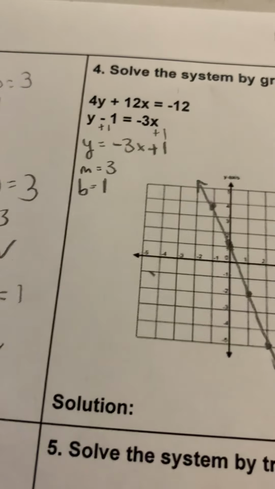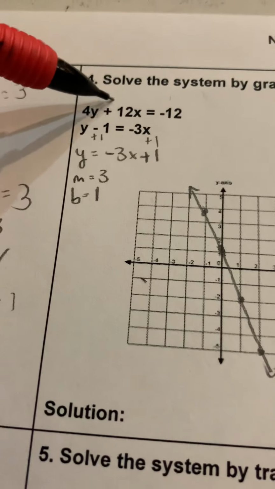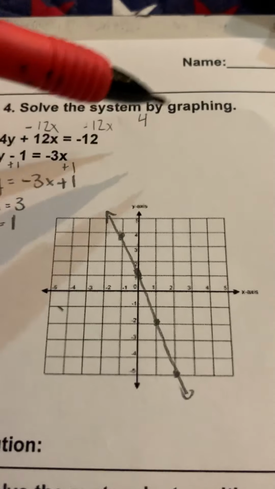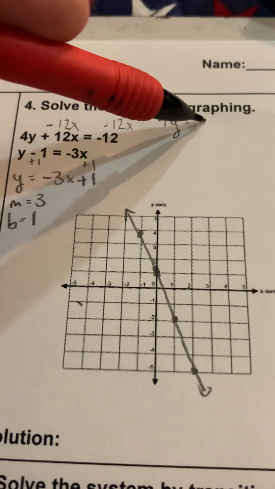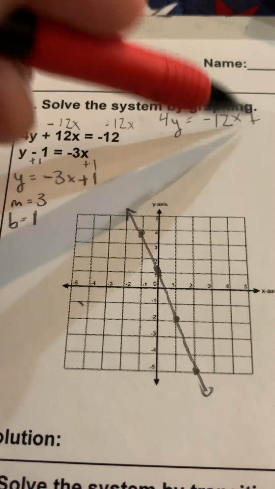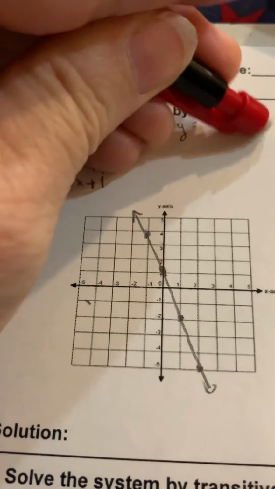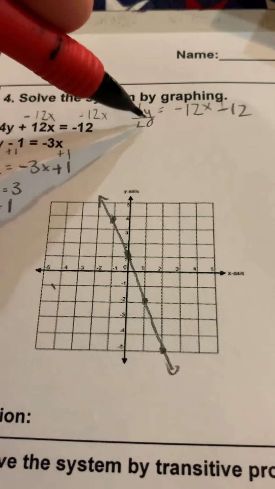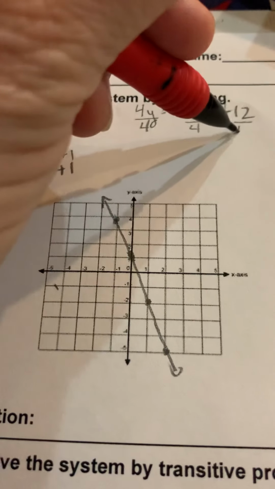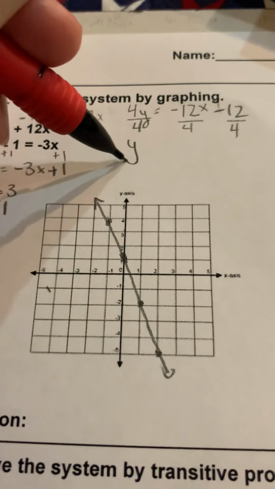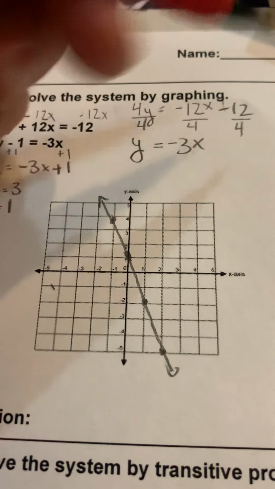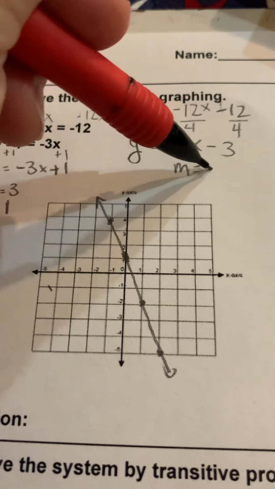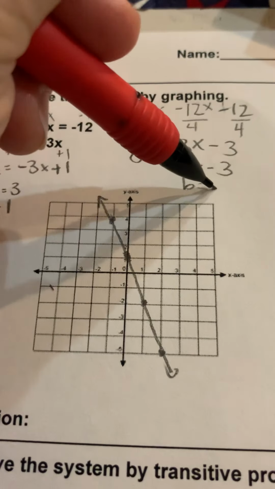And so for this next one, I have to do a little more work to get the variable isolated. I'm going to subtract 12x from both sides. So I have 4y equals negative 12x minus 12. And then I'm going to have to divide each term by 4. So I have y equals negative 3x minus 3. So my slope is negative 3, and my y-intercept is also negative 3.